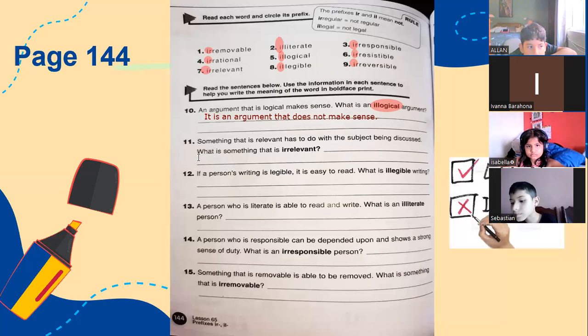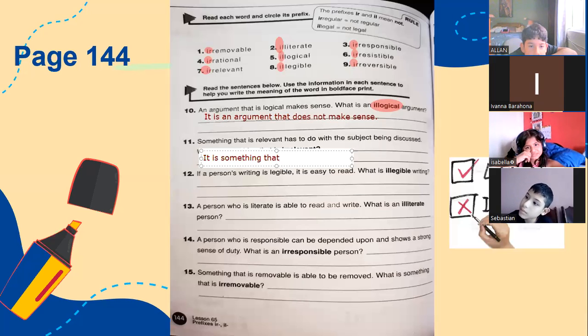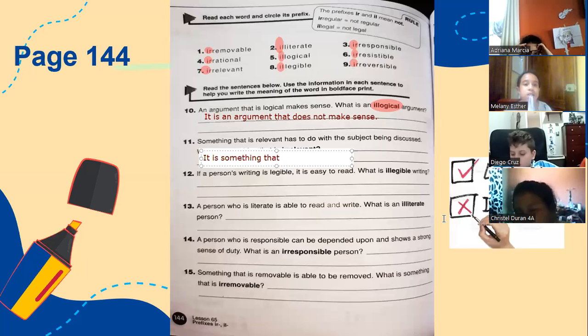Something that is irrelevant, something that is relevant has to do with the subject.